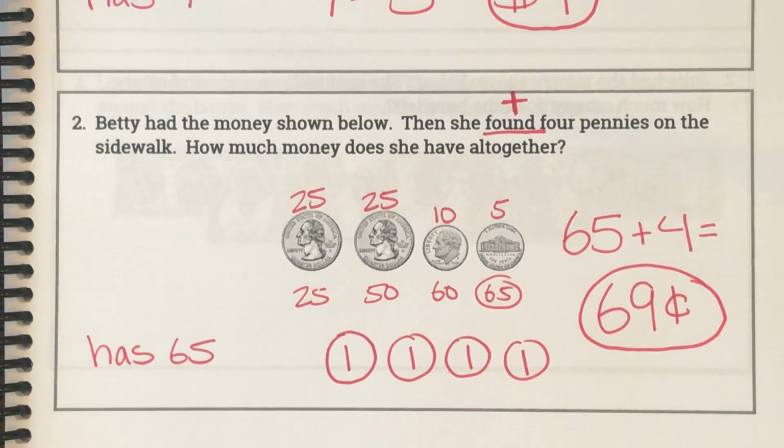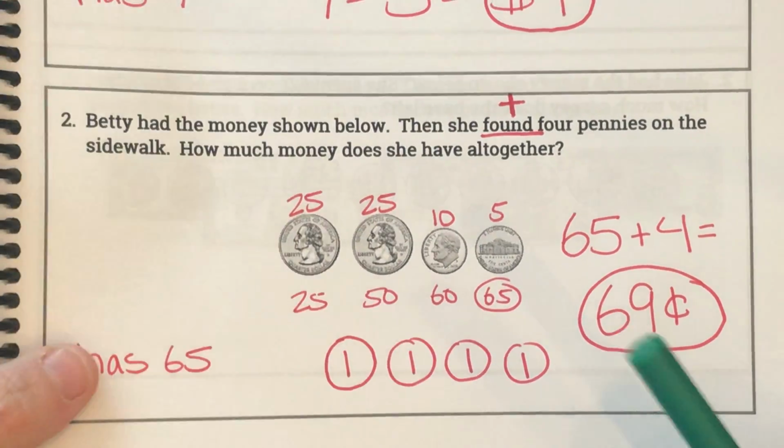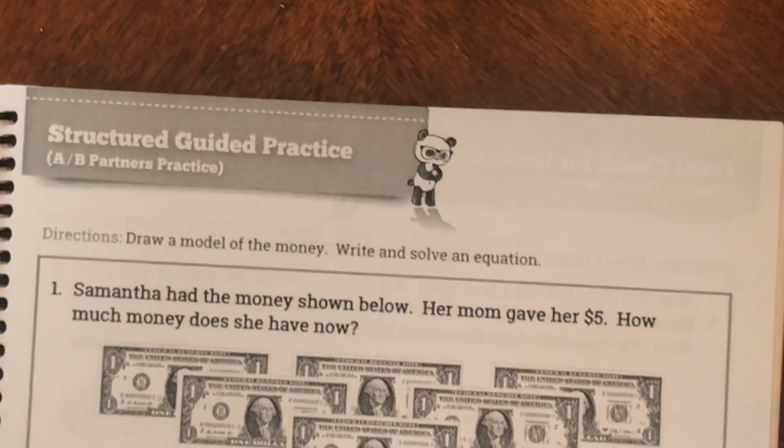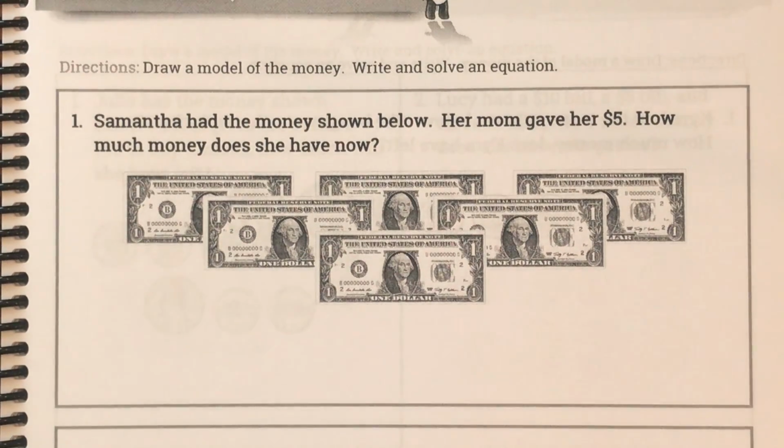Okay, boys and girls, let's do some of these together. We are on page 222. And here's our first one.